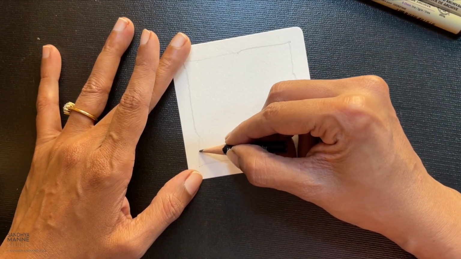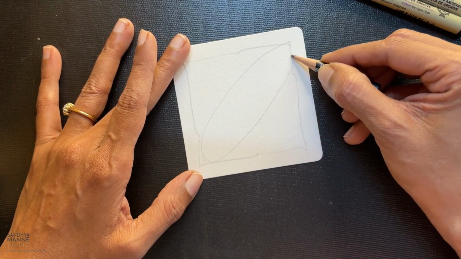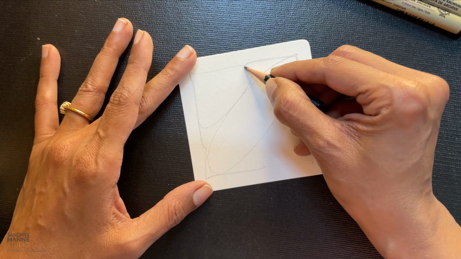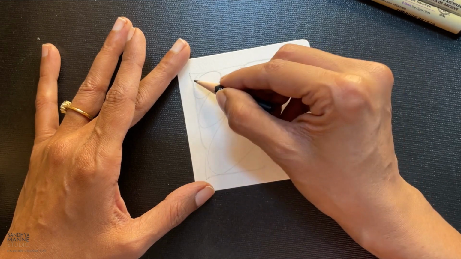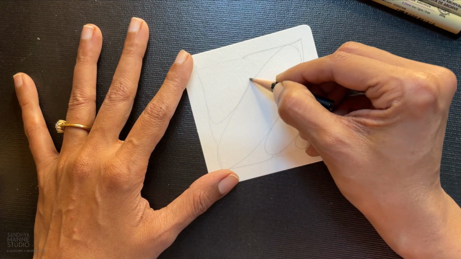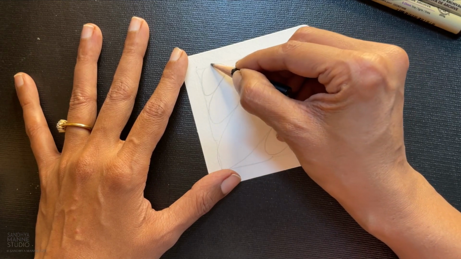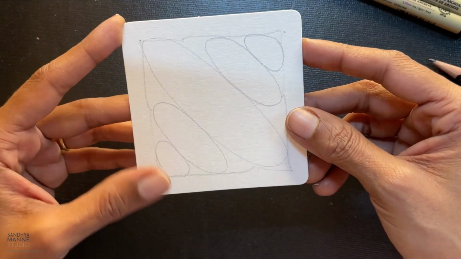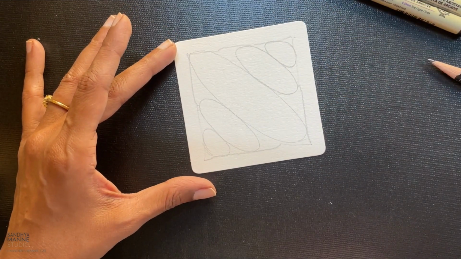I start off with an oval, like a long, elongated oval, like this, and then I'm going to add another one like this and another one like this. Okay, so let's repeat that on the other side, and this as well. So that is our string this way. Okay, so let's get started with our first tangle.